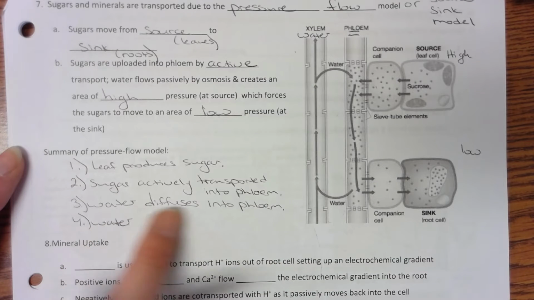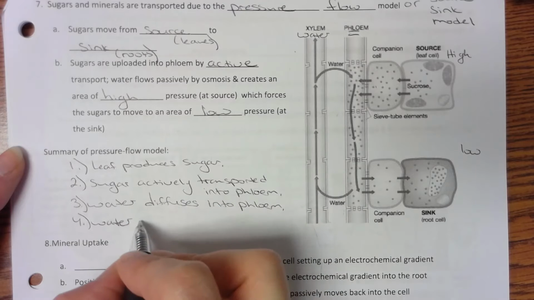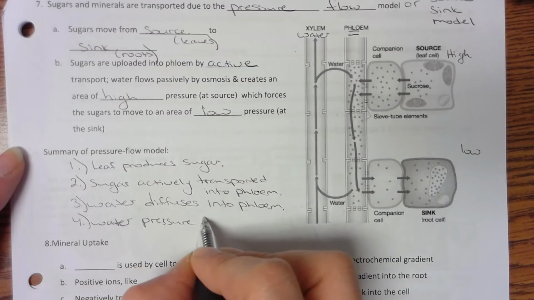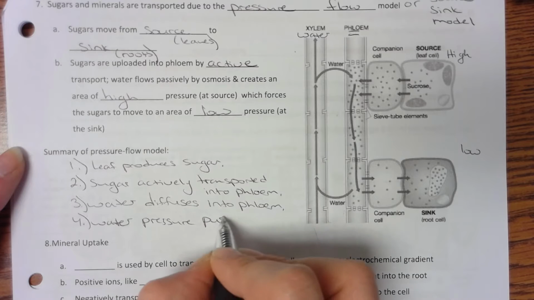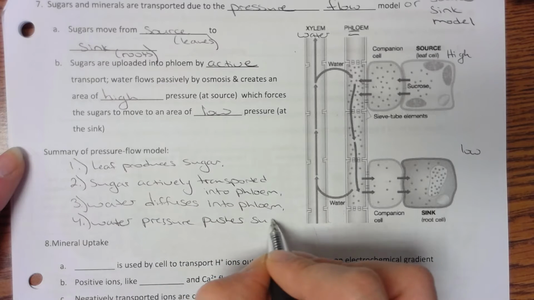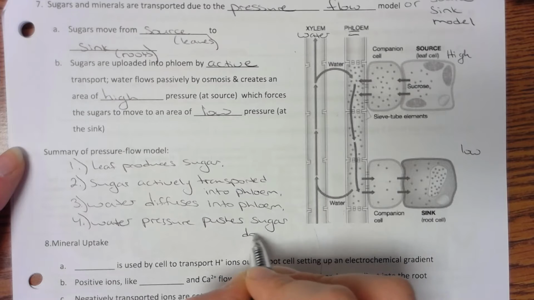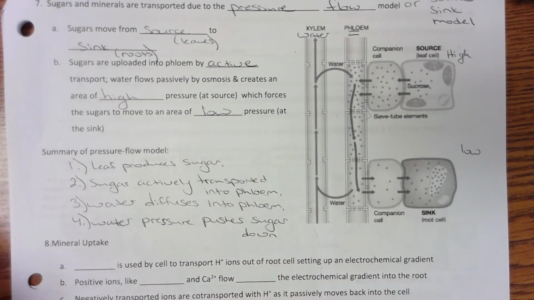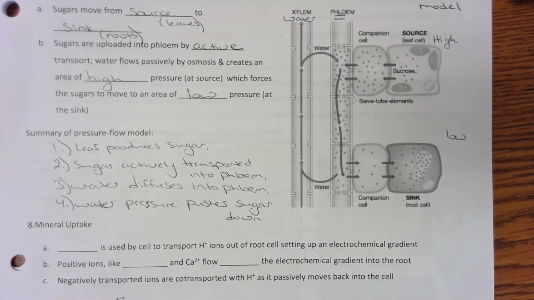Water will then go into the phloem. And all that pressure from the water will push the sugar down.